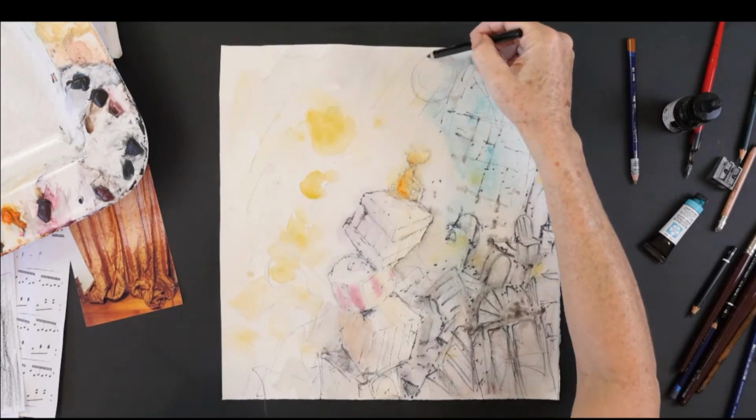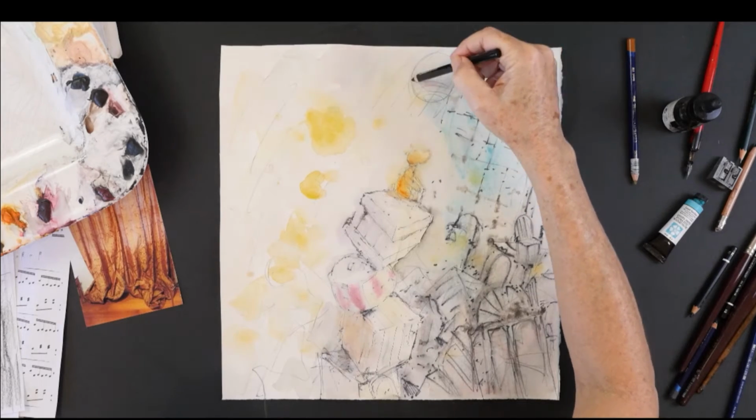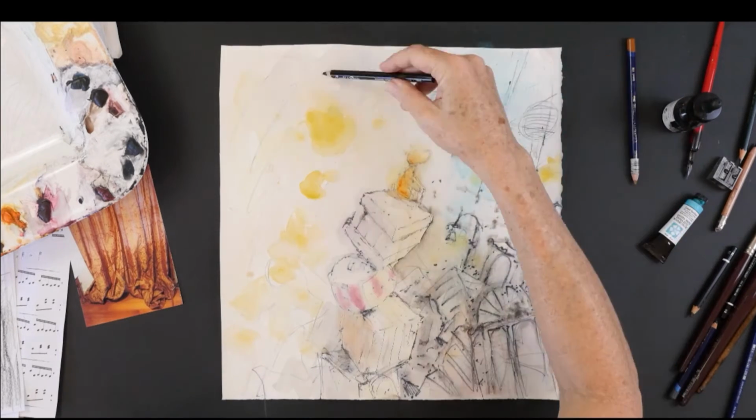Lanterns float over Nop's head, big paper lanterns, beautiful and out of reach.